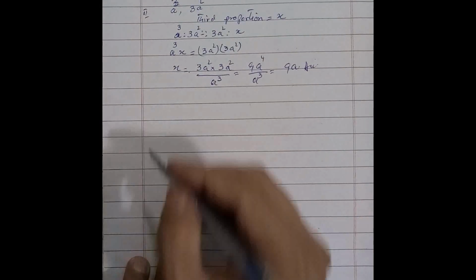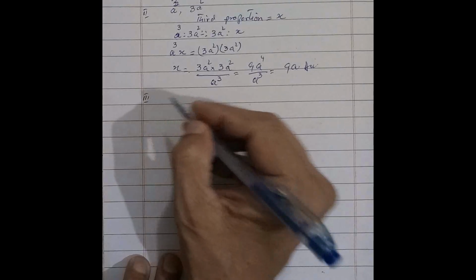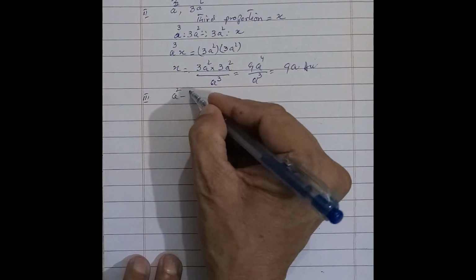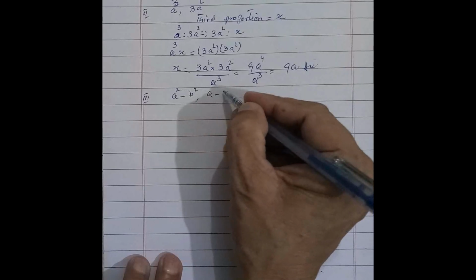Now the third value is a^2 minus b^2 and a minus b.